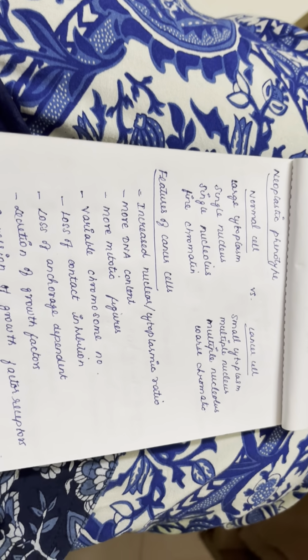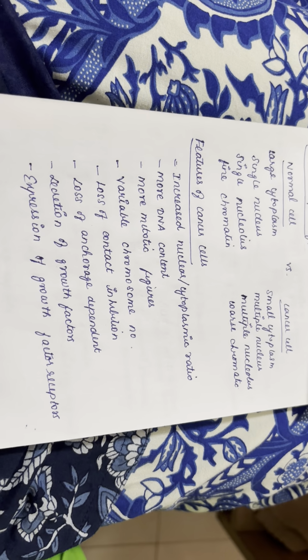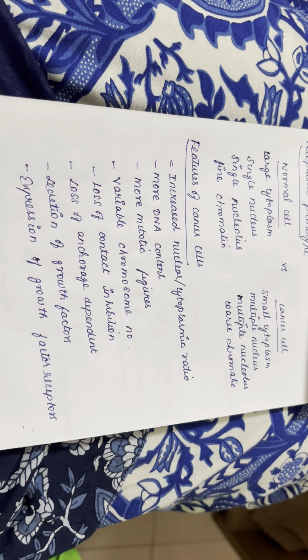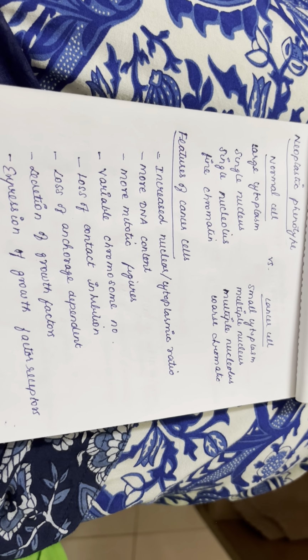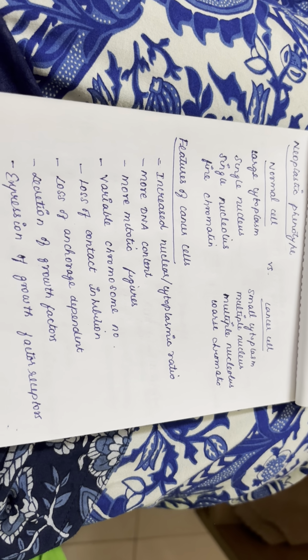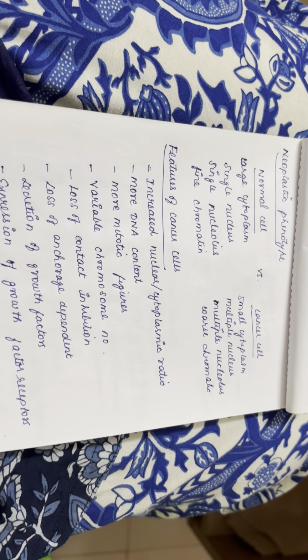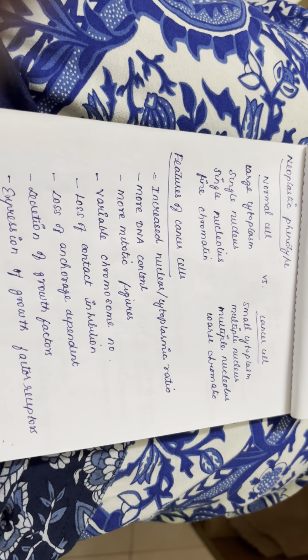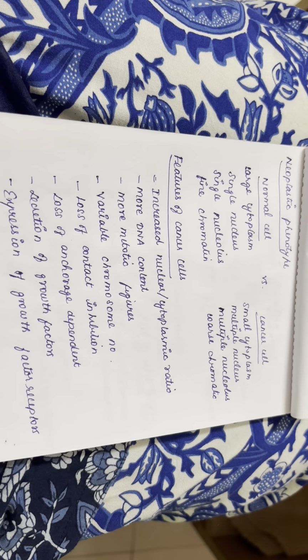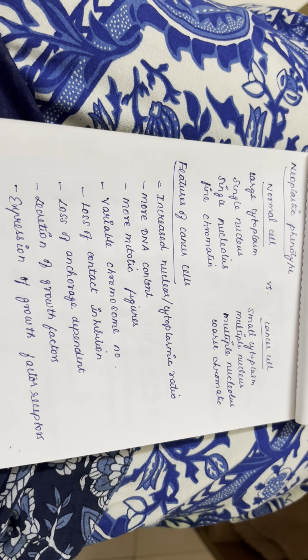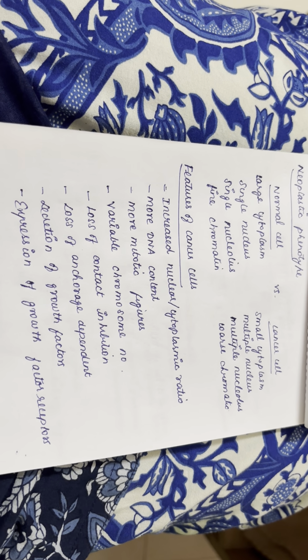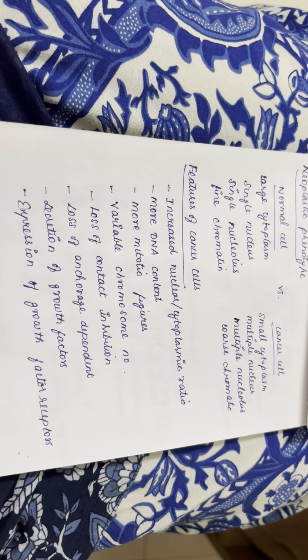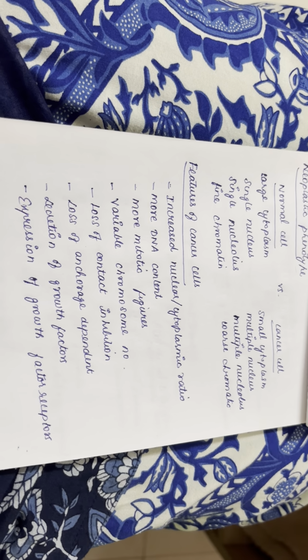Then, how are the normal cell and cancer cell differentiated? The normal cell has the largest cytoplasmic matrix, while the nucleus is single, a nucleolus is there, and the chromatin is very fine. In the case of the cancer cell, the cytoplasm is very small, there are multiple nuclei, the nucleoli are also multiple, and the chromatin is very coarse. This is how the normal cell and cancer cell would be, right?